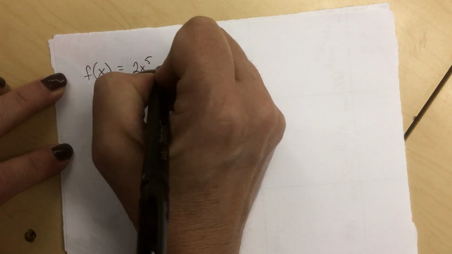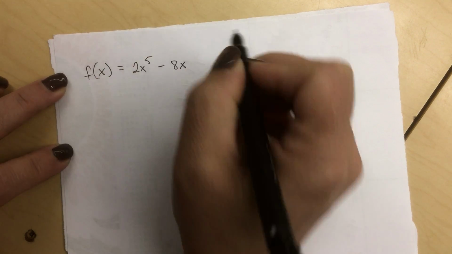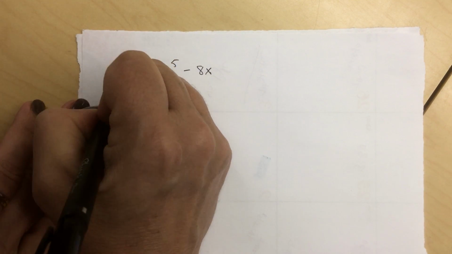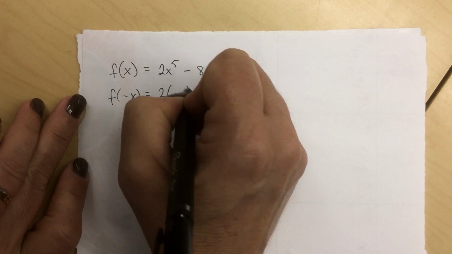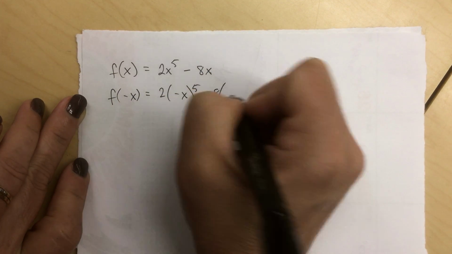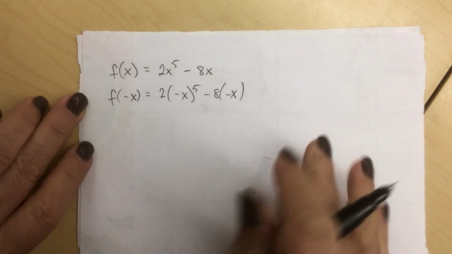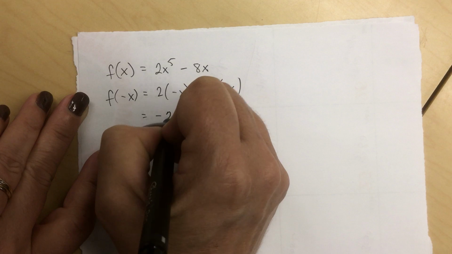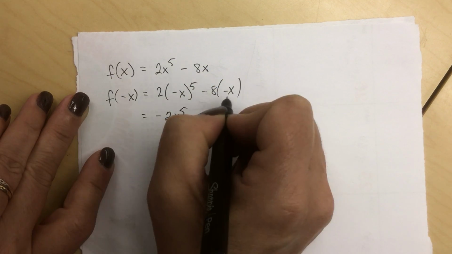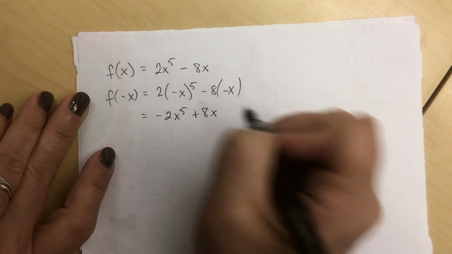Fractions are a little bit harder. Well, let me show you another odd before I show you fractions. So let's say we have f of x is equal to 2x to the 5th minus 8x. So plug in f of -x. So that's 2 times -x to the 5th minus 8 times -x. So 5 negatives is going to make a negative. So -2x to the 5th. 2 negatives make a positive.